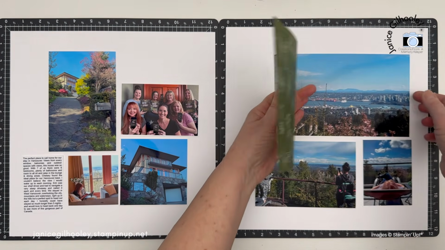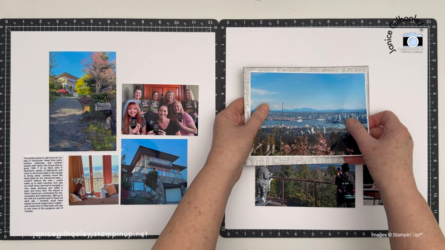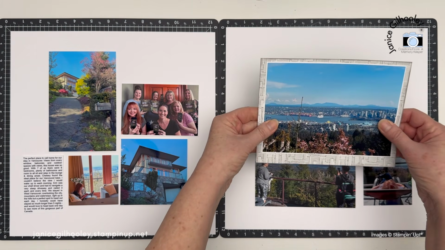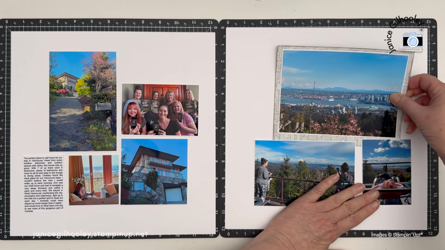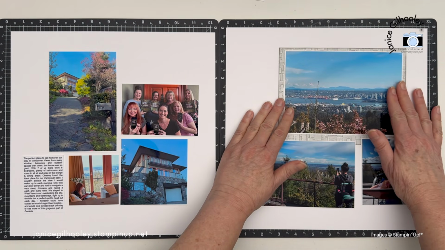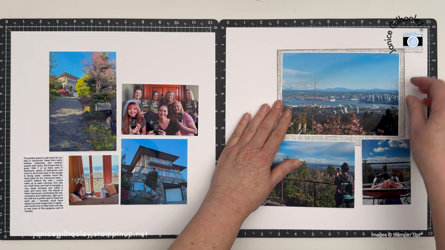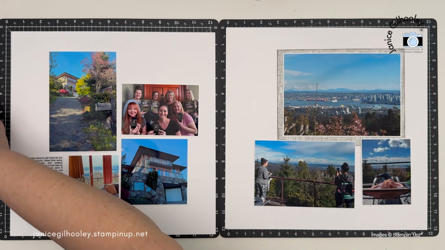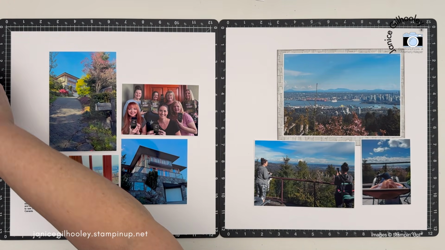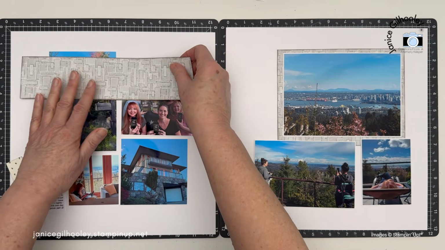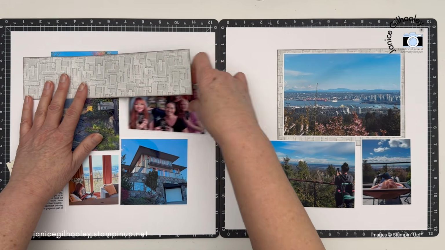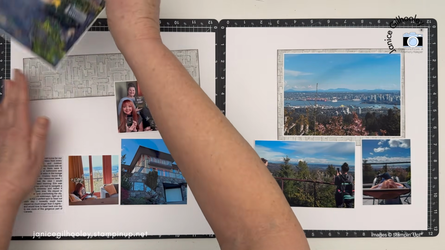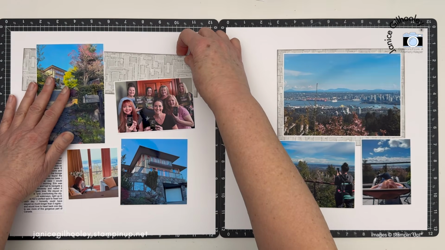So I've got all my pieces cut here. The first piece I wanted to cut was a large mat for this photo, and I wanted to extend it down. So that's just a little bit different from the sketch, but I really like how that works. So then I wanted to cut a piece that would work on this side and carry across these 2 photos here. So it's somewhat following the sketch, but I'm putting my own little twist onto it.